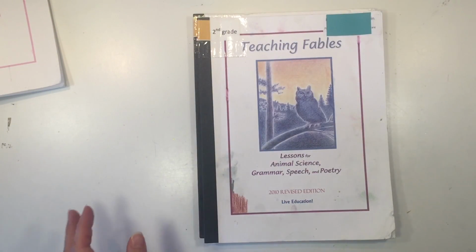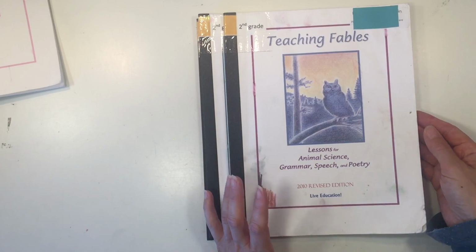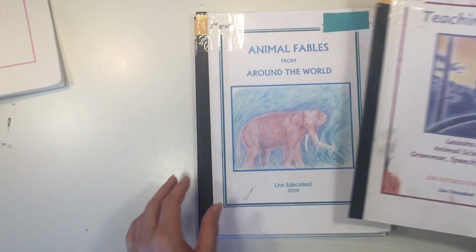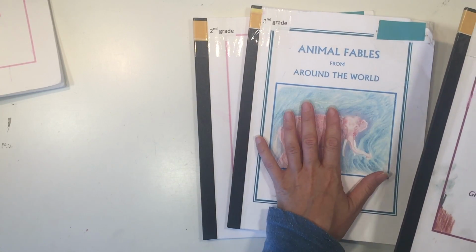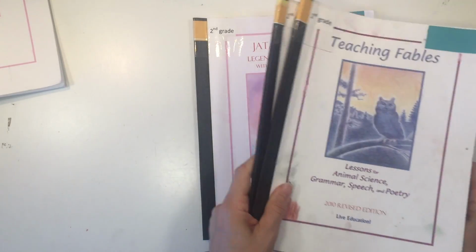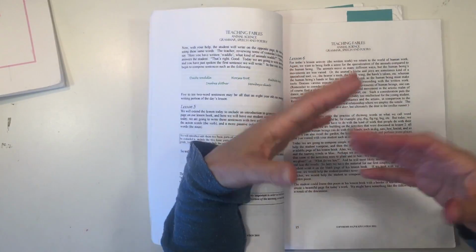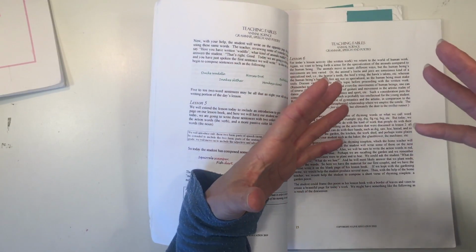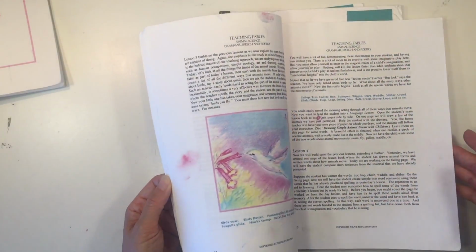All right, so let's move on to teaching fables. This will be lessons for animal science, grammar, speech, and poetry, and you will be using the animal fables from around the world for this, and you also have the legends of Buddha as well, which includes some animal fables as well as a nice mixture of animal fables and the saints together, and I'll explain that a little bit more in a minute.